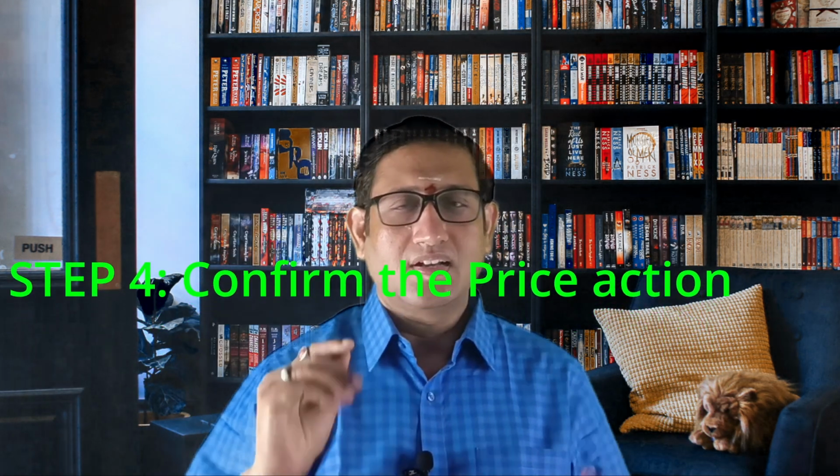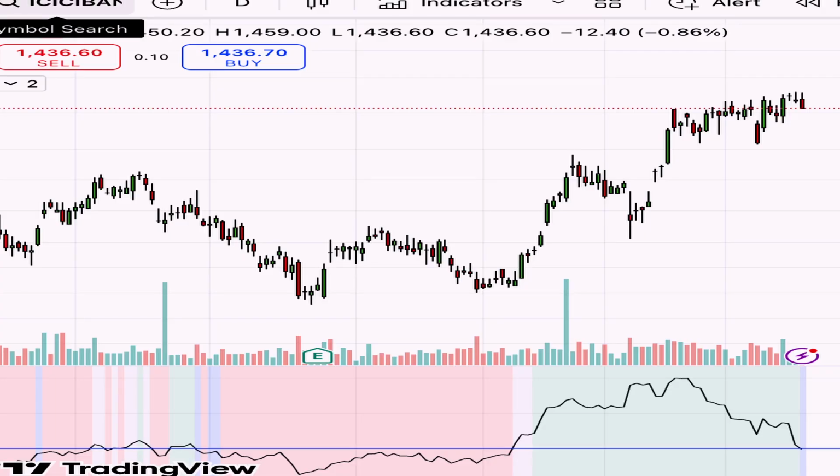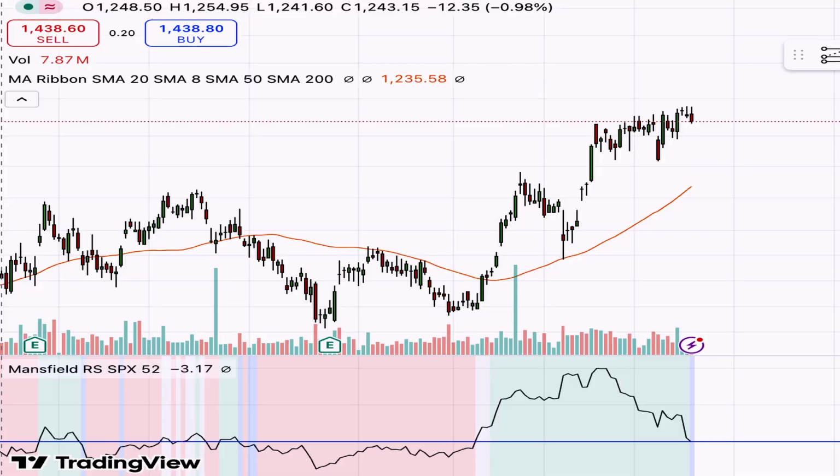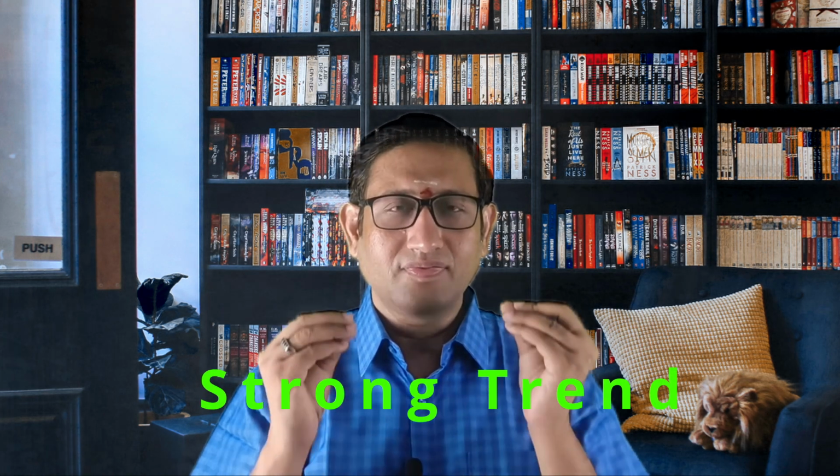Step 4, confirm the price action. Check if the stock is forming higher highs and higher lows on both daily and weekly charts. Also make sure that the 30-week moving average is rising, and plot the 50-day moving average on the daily chart. It should point upwards to confirm the trend continuation. The stock above the 50-day moving average indicates that the momentum is stronger. If the stock starts to travel below the 50-day moving average, it indicates that the short-term trend is weak.